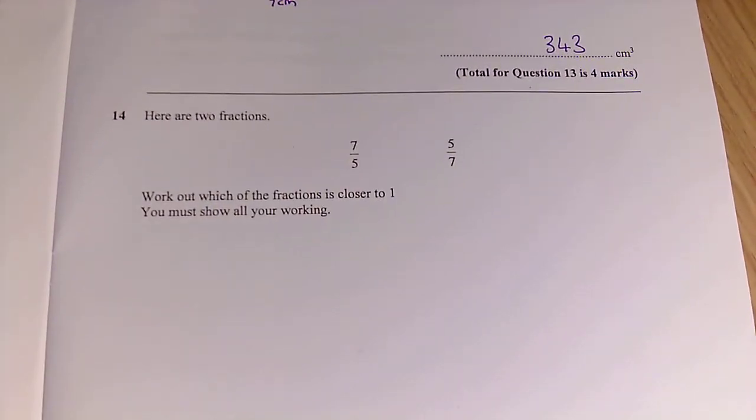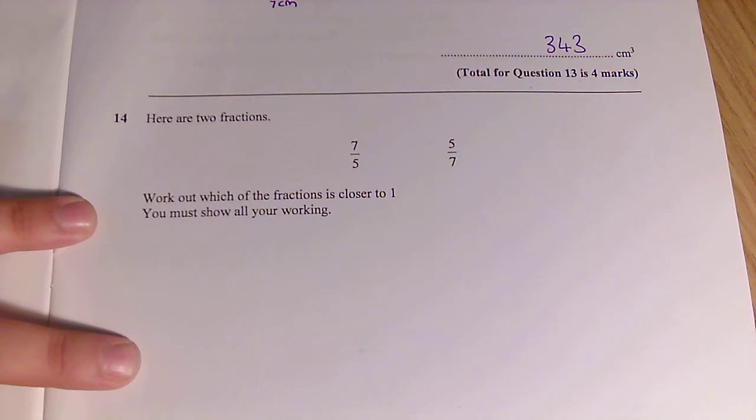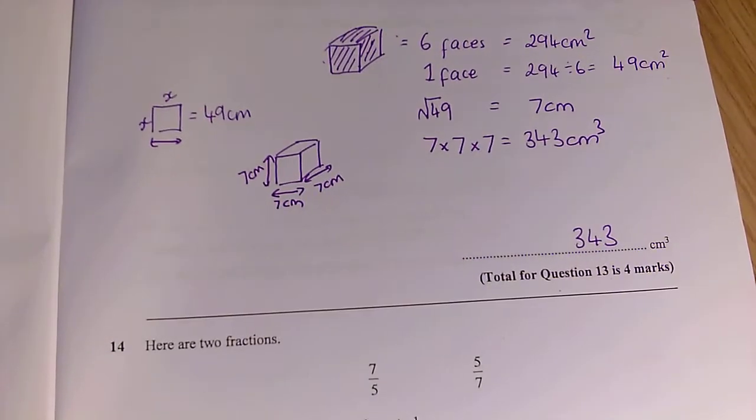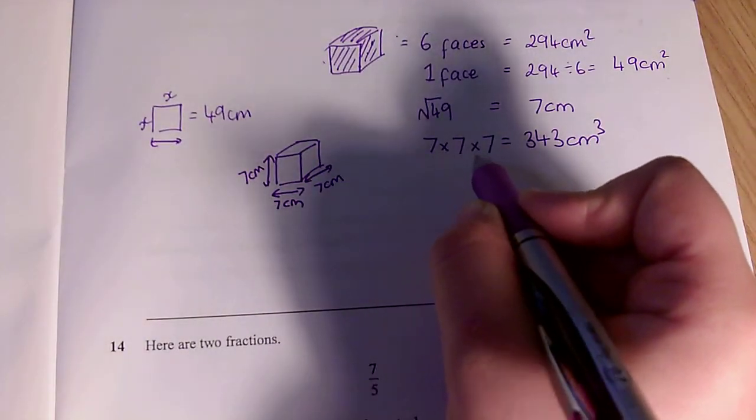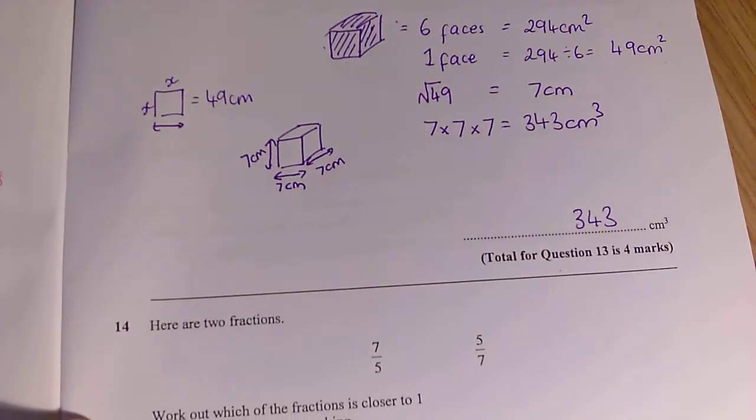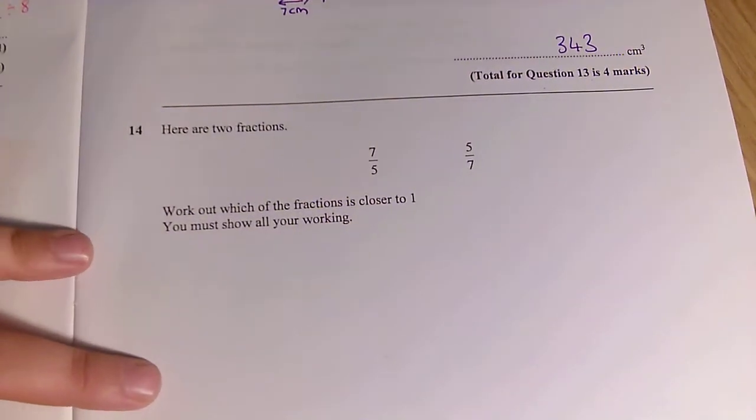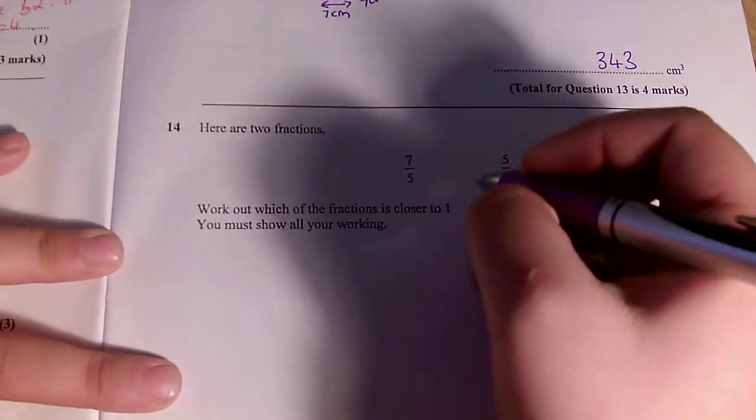Question 14, we've talked about these ones and they are quite tricky, but here are two fractions. Work out which of the fractions is closer to 1. Okay, you've got 7/5 or 5/7. I've just realised, I said use your calculator, but we don't have a calculator for this paper. So 7 times 7 is 49, times it by 7, you can use whichever method you want. Anyway, back to question 14, 7/5 or 5/7.